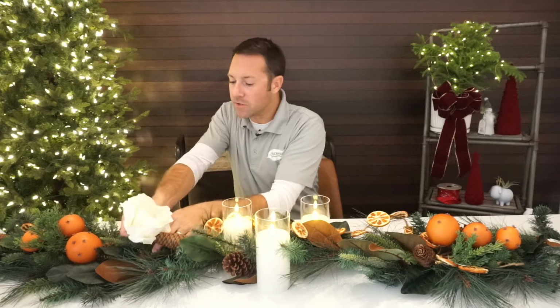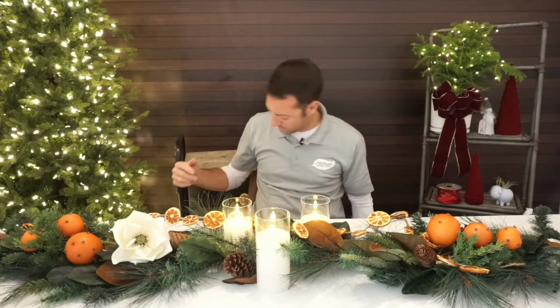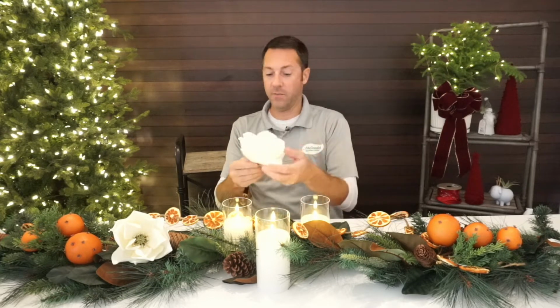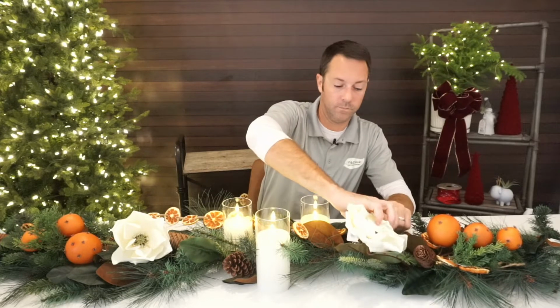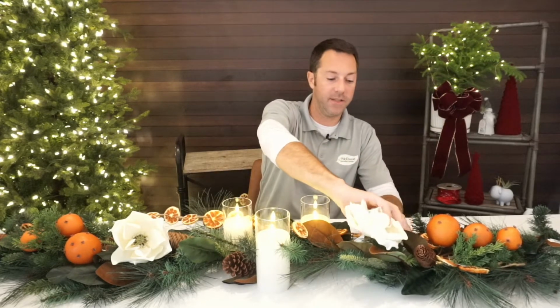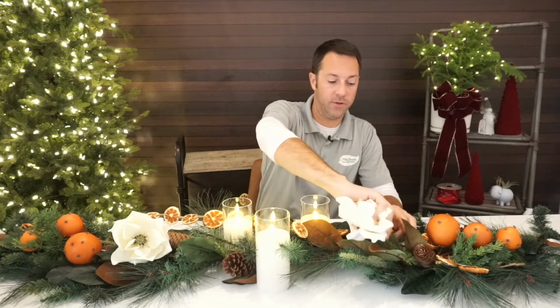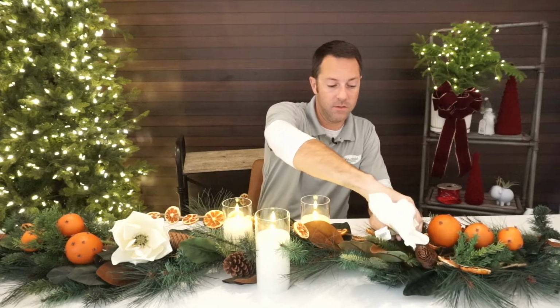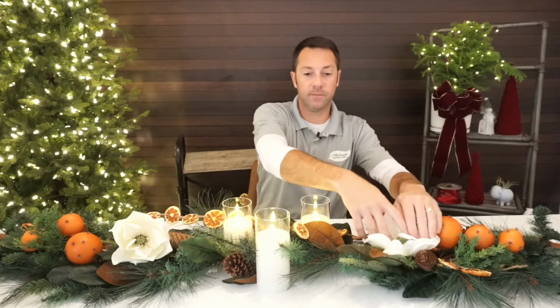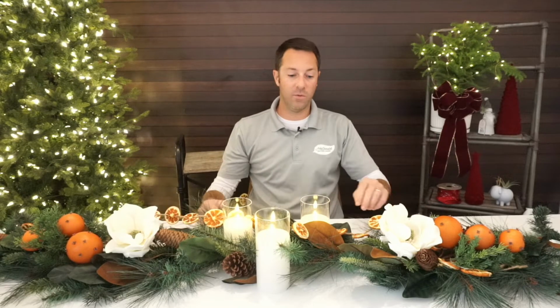So I think what I'm going to do is put these in just like that. Just one there. Let's see, I got 2 of them. And then we got another one here. So that one got a little bit closer. I want to get that closer actually to the orange slices. So there we go. So that's there, and that one's there. And now we've got it all tied in.